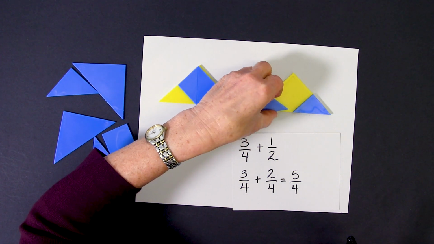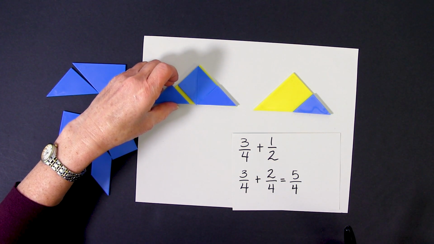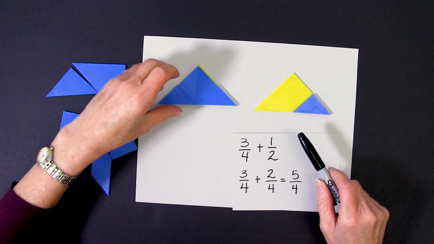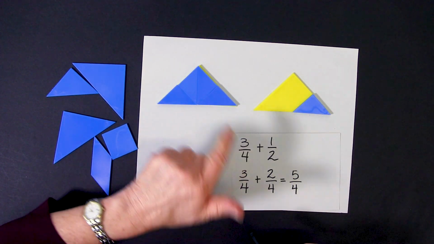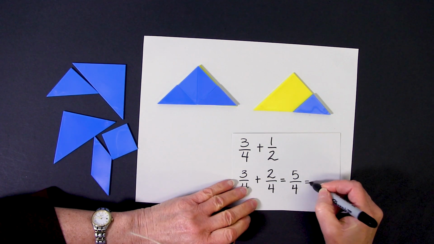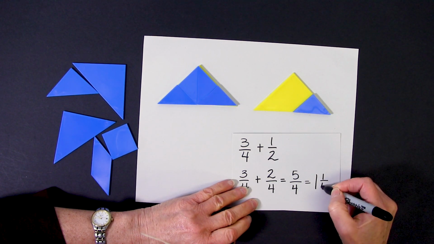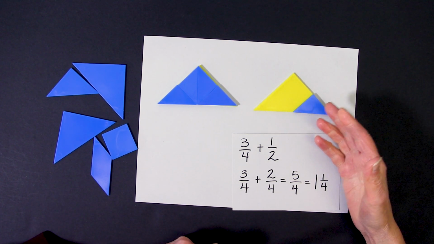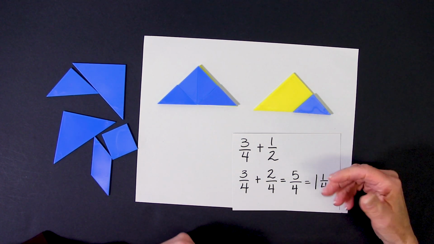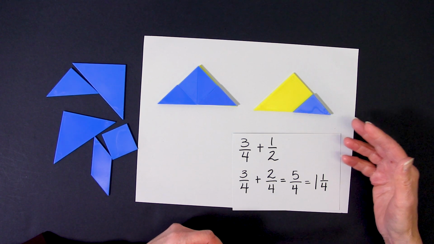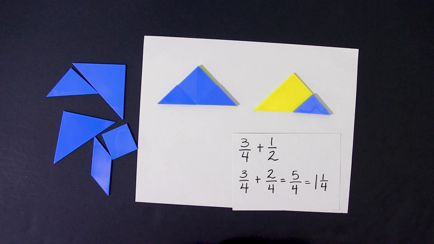An easy way to represent that mixed number is to take one of the small triangles, fill in this one, and here I can see I have 1 and 1/4. So here's one way in which we can use the tangram shapes to help us represent addition of fractions with related denominators.